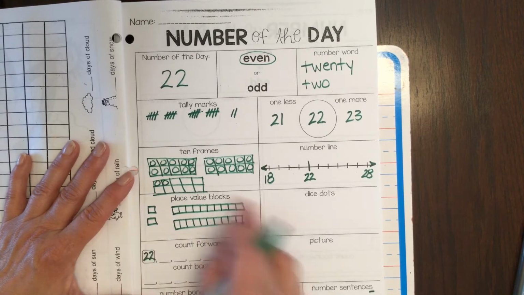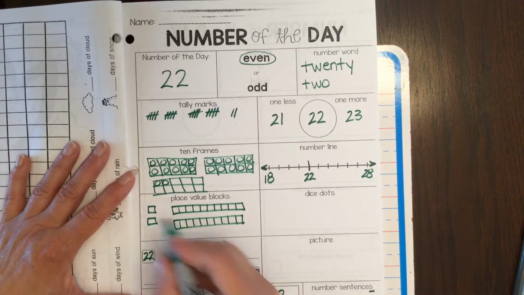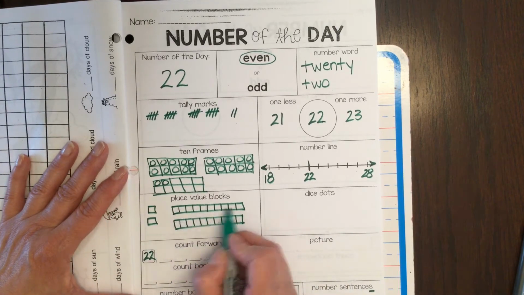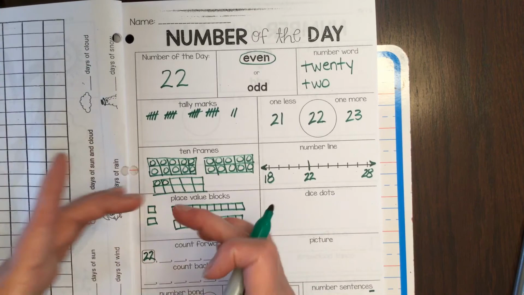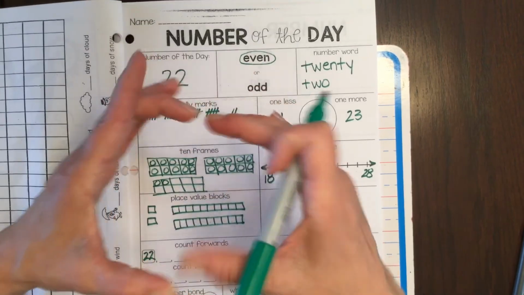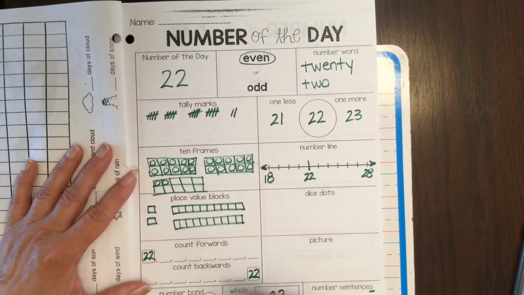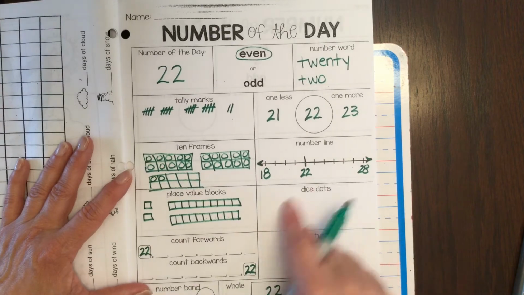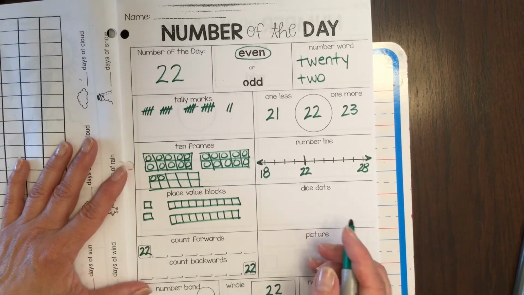So if I had my rods actually at school, I would have 2 little cubes and I would have 2 long rods, and I would not have a big flat square like this that showed 100, because my number doesn't have any 100s. In dice dots, you can make your combinations any way you want.